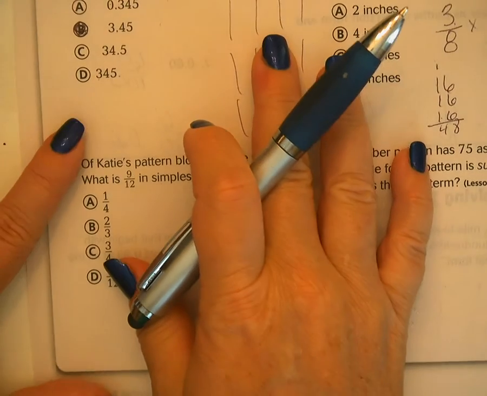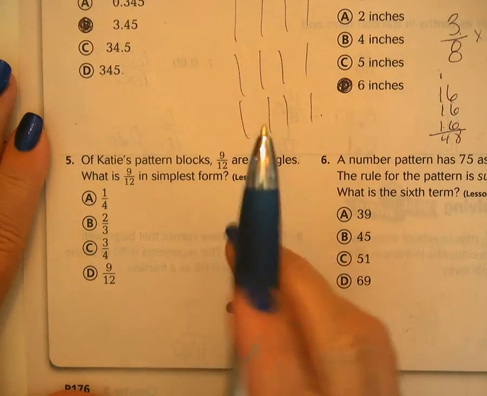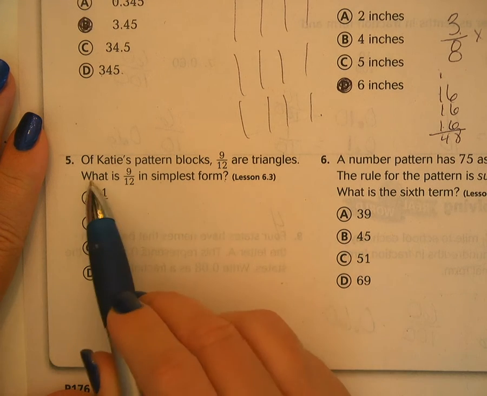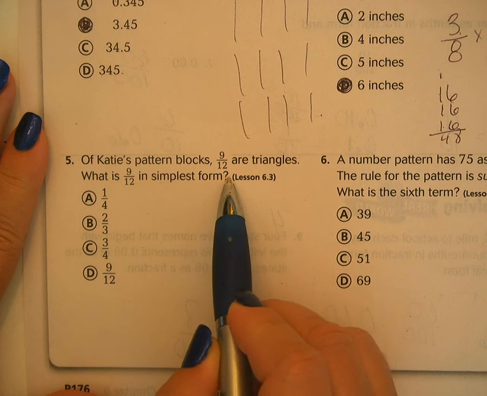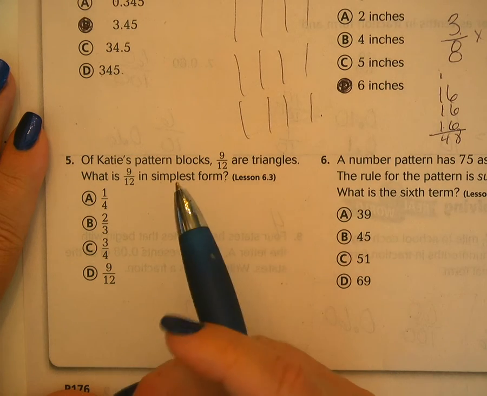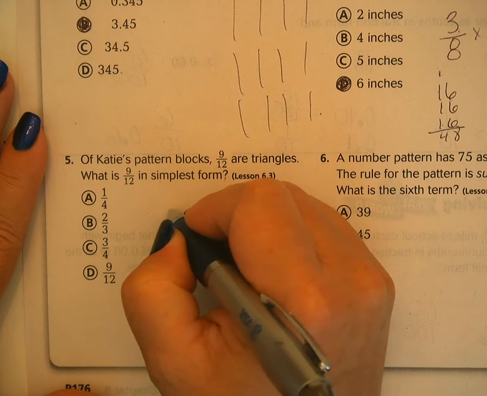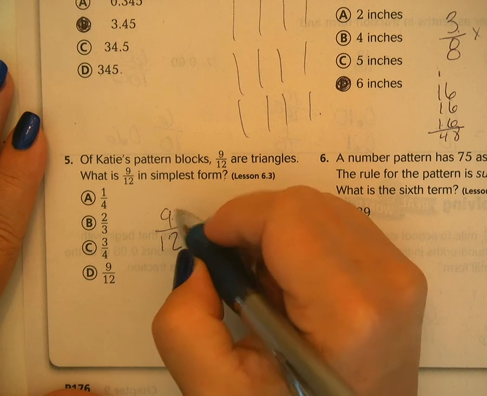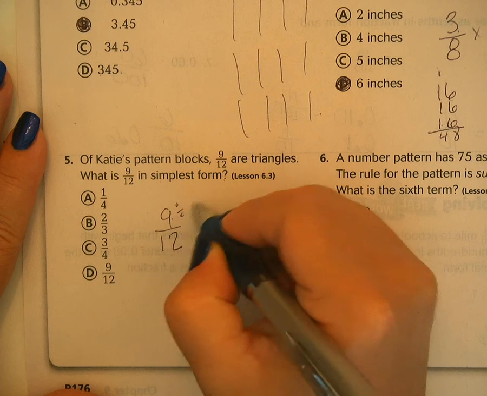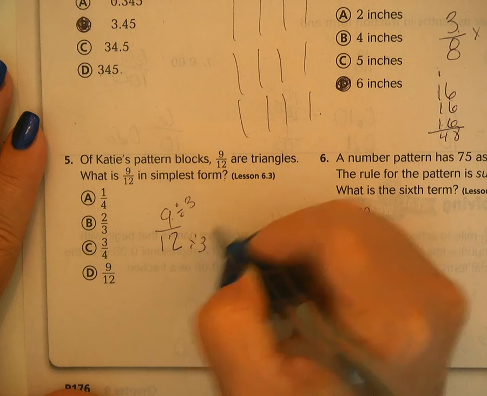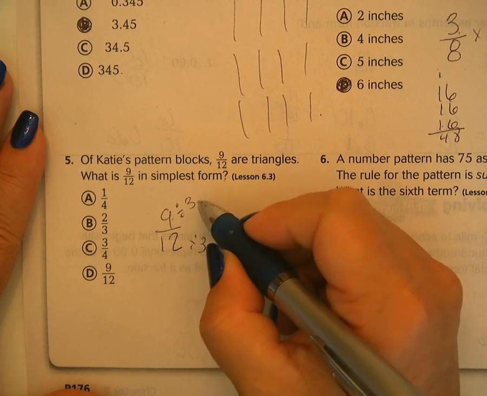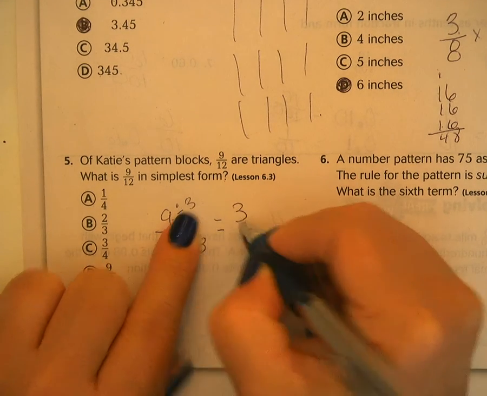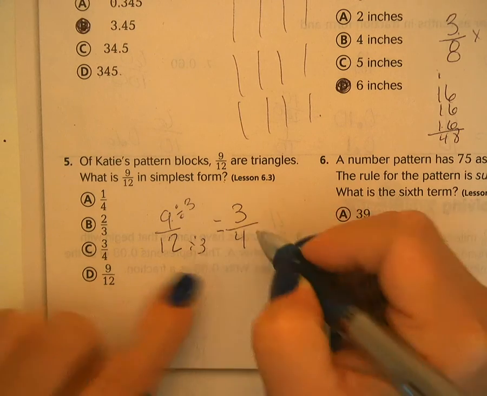And number 5. Of Katie's pattern blocks, 9/12 are triangles. What is 9/12 in simplest form? That means you can take it out and reduce it down. So 9/12, if you were to reduce it, I know I can divide the top and the bottom by the same factor. Well, they both have the factor of 3, because 3 times 3 is 9 and 3 times 4 is 12. So 9 divided by 3 is 3, and 12 divided by 3 is 4.